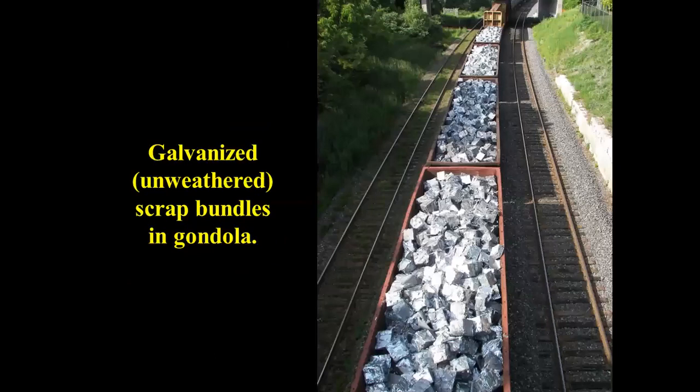So I'd like to start by showing you some prototype examples of some of these loads, and then talk about how you might create your own loads for your layout. Here you can see a gondola that has scrap bundles. These are relatively small bundles, probably no more than about 18 inches square. It's probably galvanized material or possibly tin, but they're unweathered, which leads me to believe that that's what the material was that was baled into these cubes.